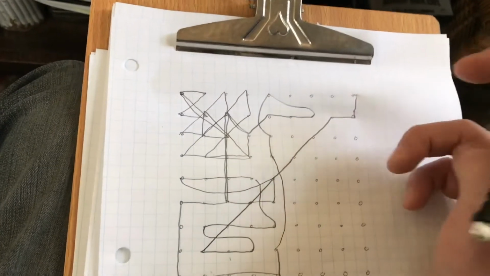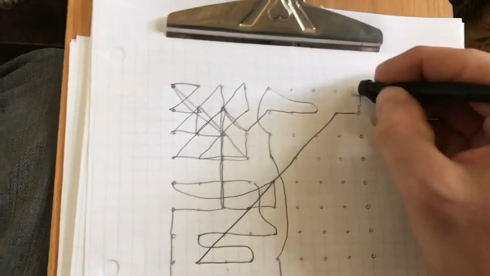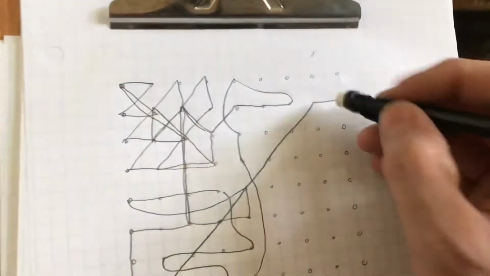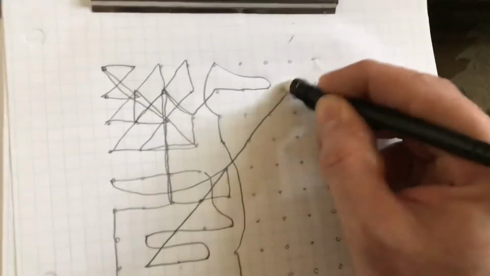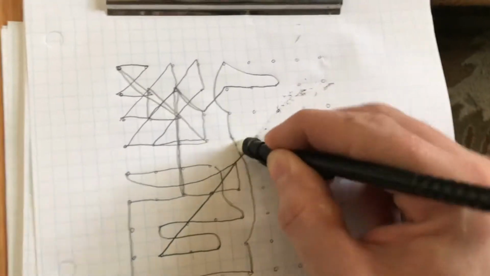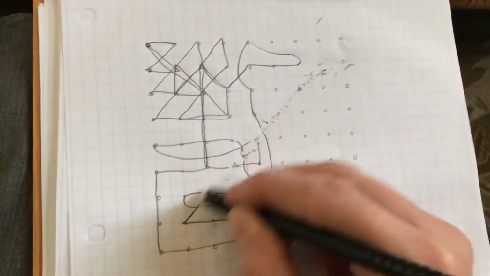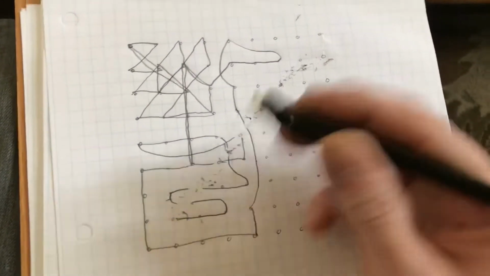Don't normally... Yeah, let's just pretend I didn't do that part. Thank God I used pencil and pen in the ways that I did. Oopsie doodle.